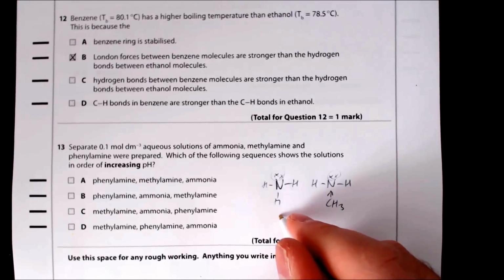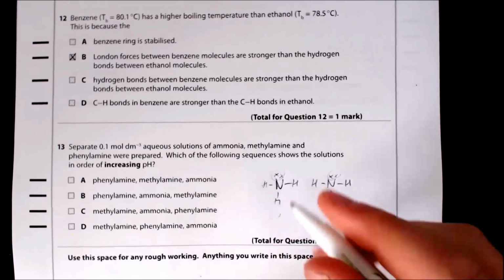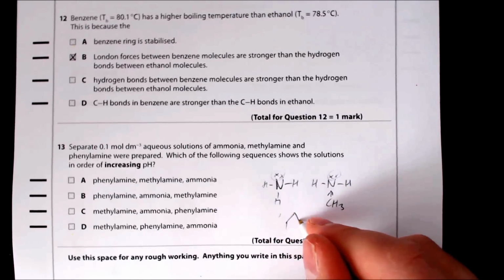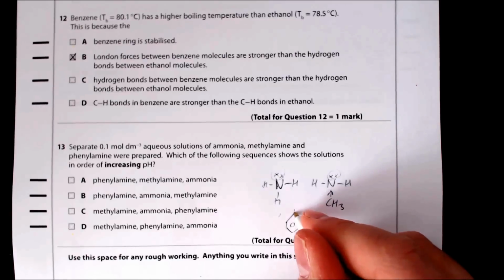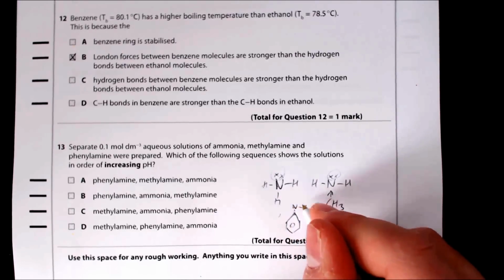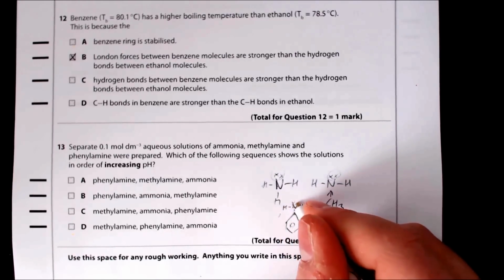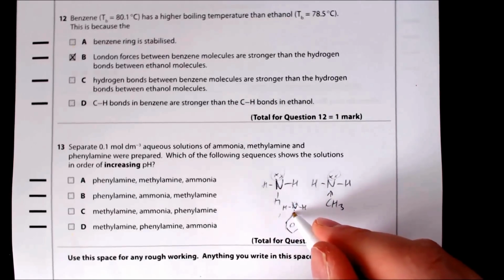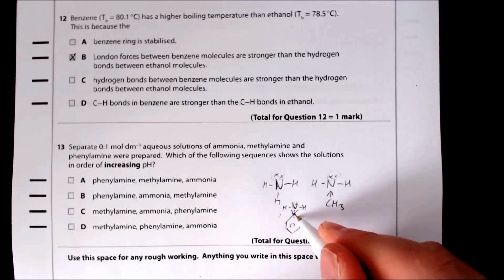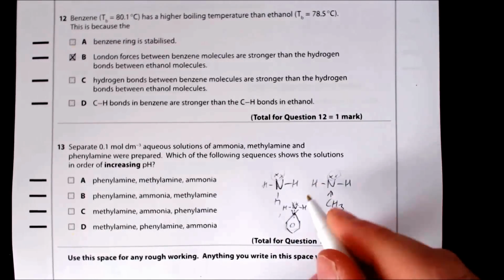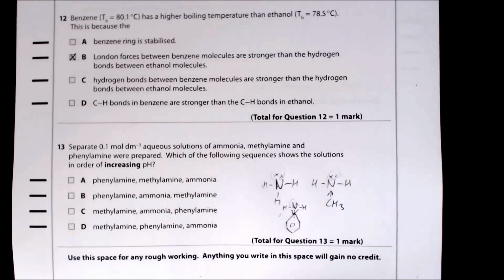And then the other one is phenylamine. So I'm just going to draw that there. There you go. There's your nitrogen, there's your hydrogen, there's your lone pair of electrons. And you can see actually this has the opposite effect. What this does is pulls electrons away into this benzene ring. So that means this is less readily available.